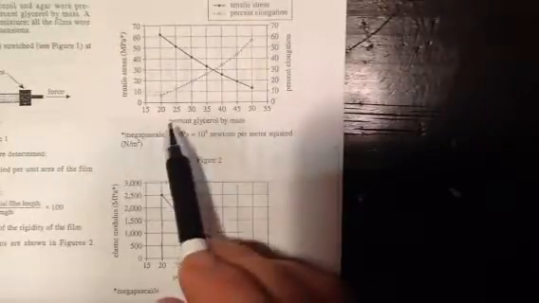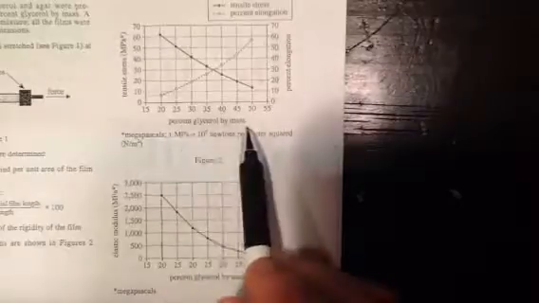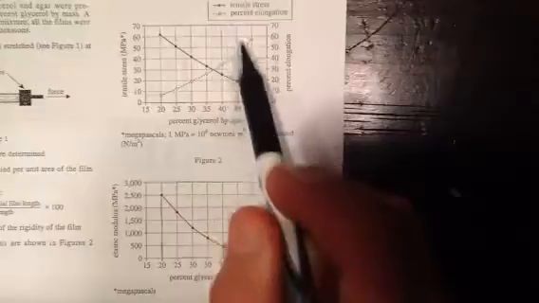Then I go up here and ask, as my percent glycerol by mass increases, what happens to my percent elongation as shown by the dotted portion here? And that percent elongation increases. So based on that, as the elastic modulus decreases, the percent elongation is going to increase. So F is going to be your best answer there.